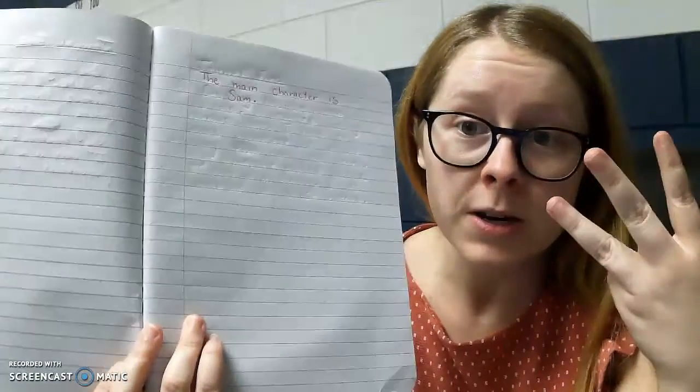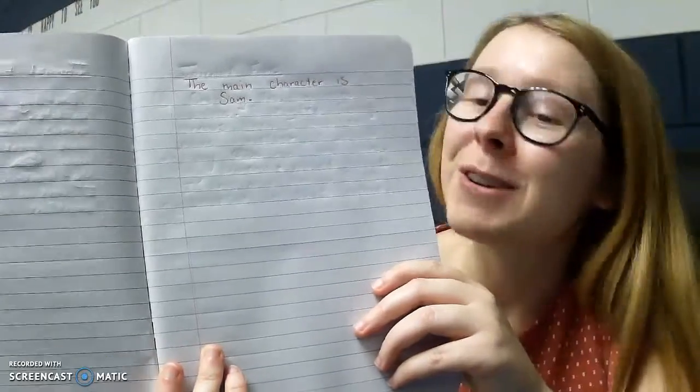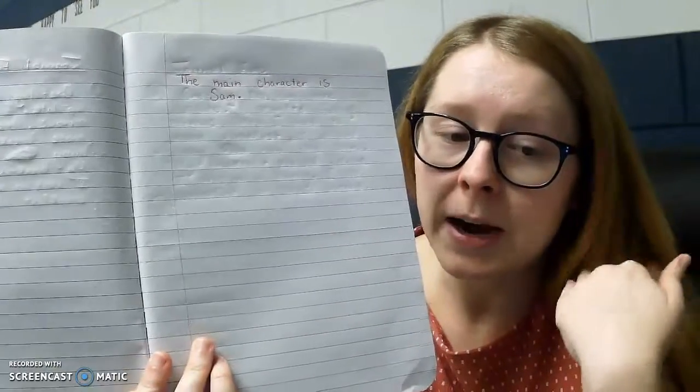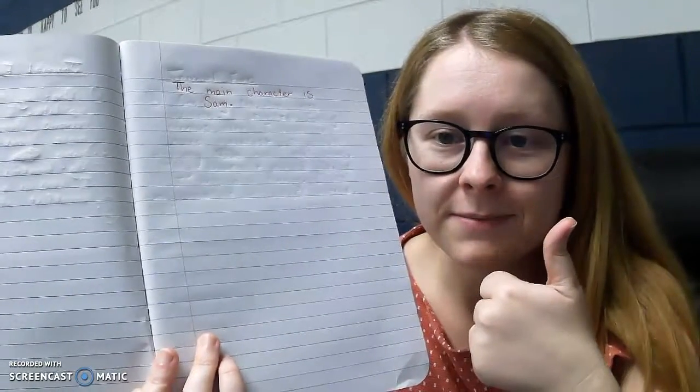Yes. What makes it a 5-star sentence too, it's those 3 things, and then your handwriting, and if it makes sense. So, is my handwriting neat? Yes. Do I have the best handwriting in the world? No. But it is readable, so I can read what this says. Is it neat? I think so. It's pretty neat. Does this sentence make sense? So this is where I need to read it back to myself and make sure that it makes sense. The main character is Sam. Does that make sense? Thumbs up if it makes sense.